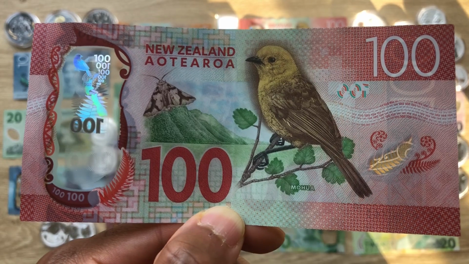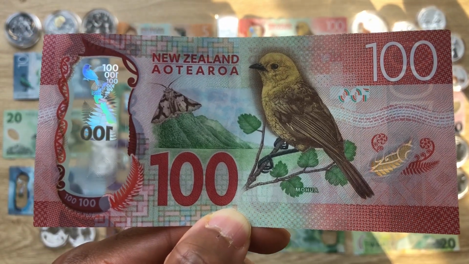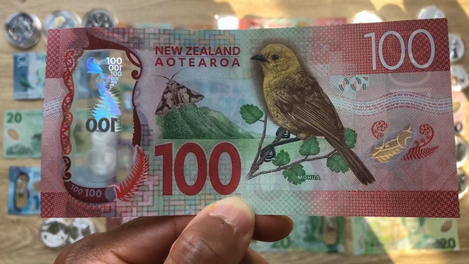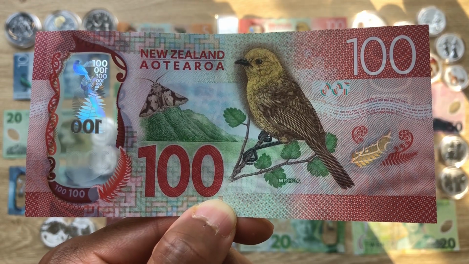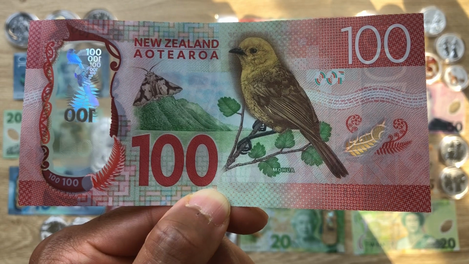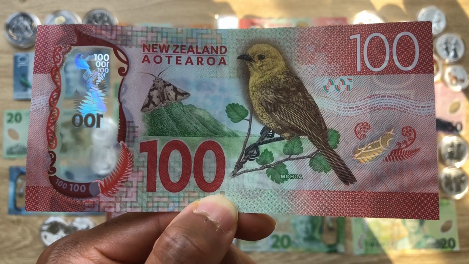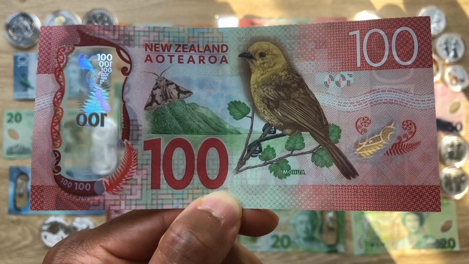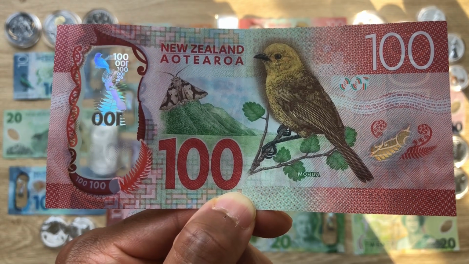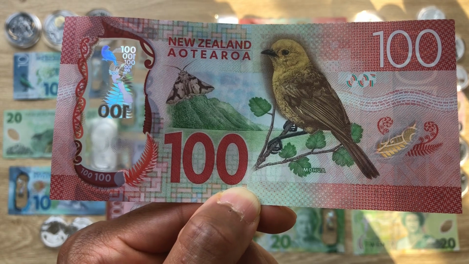Interesting. Anyways, this yellowhead, or the mohua, is sometimes known as the bush canary. This small and colorful bird nests in tree holes, making it vulnerable to predators. It can be found in small isolated populations in the South Island and Stewart Island, Rakiura.